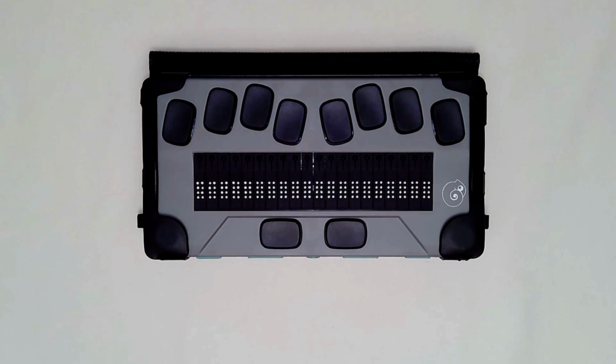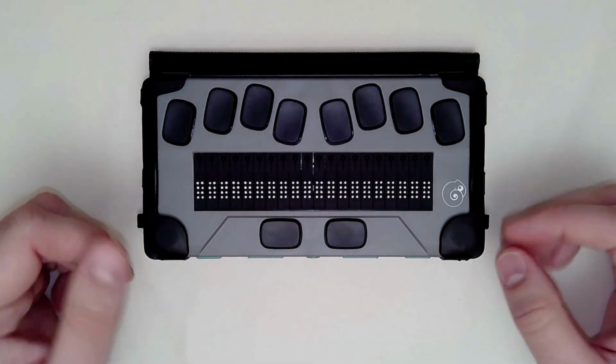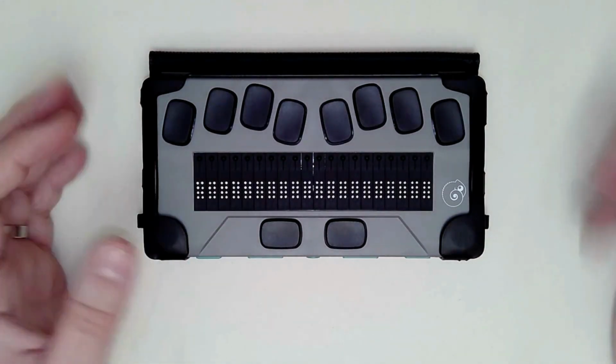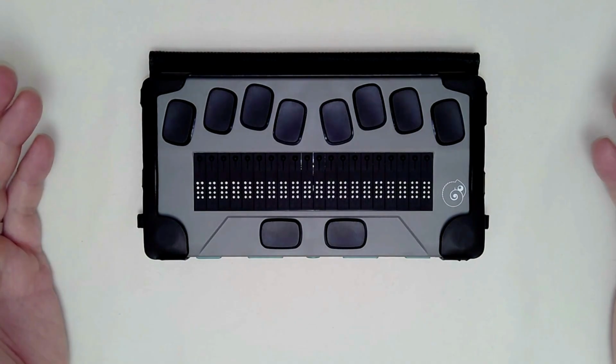Today we're going to be taking a look at navigation on the APH Chameleon. So there's a number of different commands for how you get around, how you scroll, how you choose things, and so we're going to go through those today.